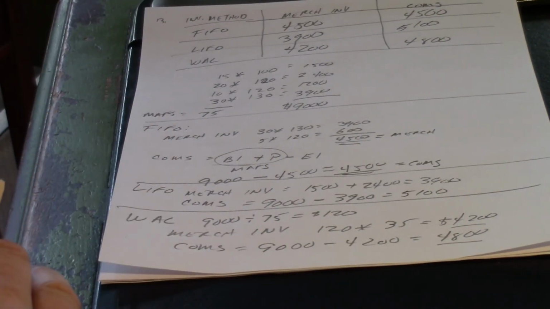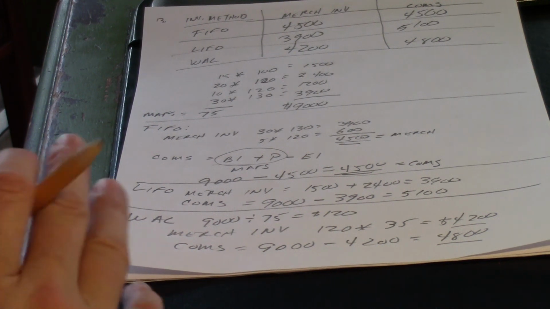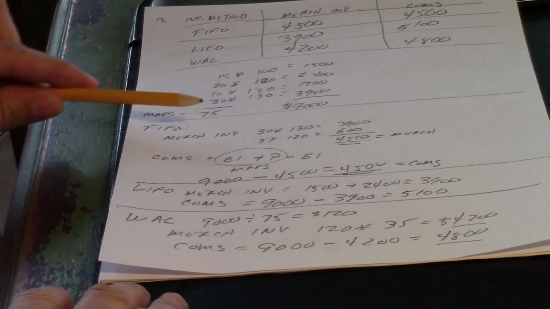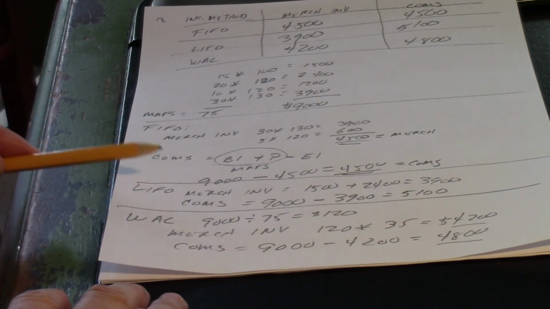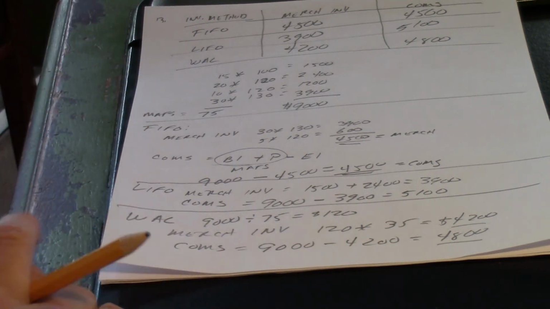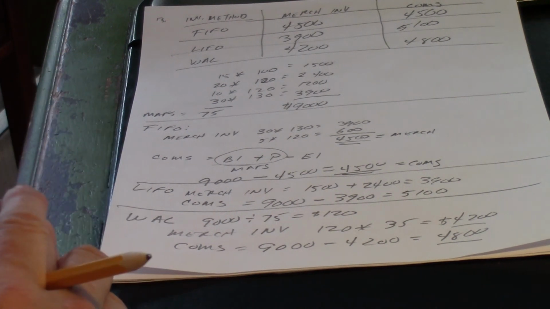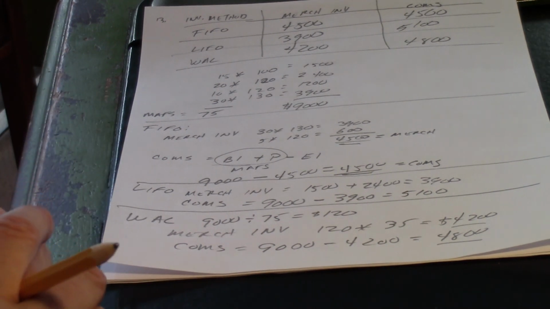Right, so we just come up here, 4,200, 4,800, and we did it. That's it. So the key to this is remembering, calculate your merchandise inventory on either FIFO, LIFO, or weighted average cost, and subtract it from your merchandise available for sale. All right, good luck on that.